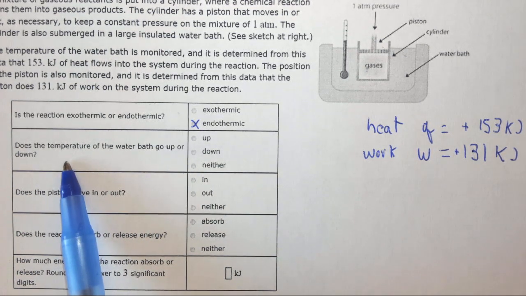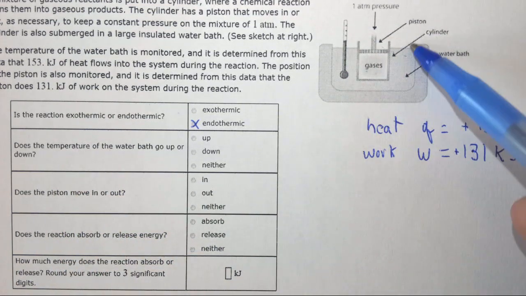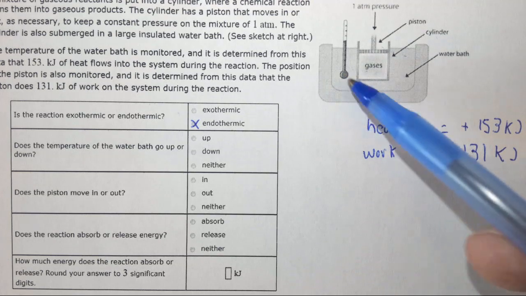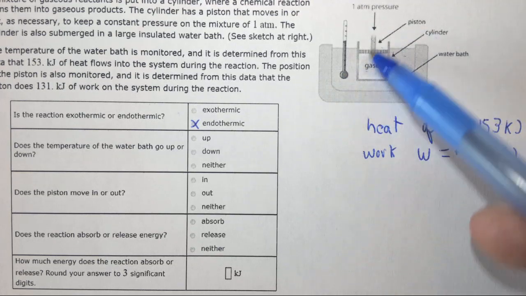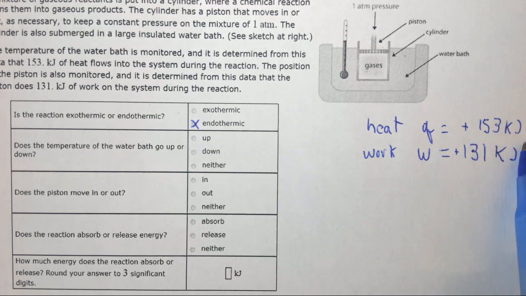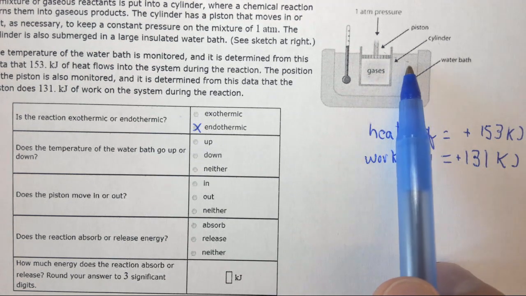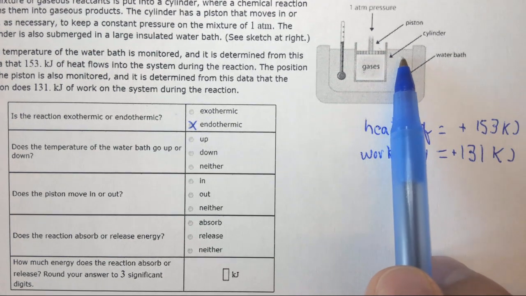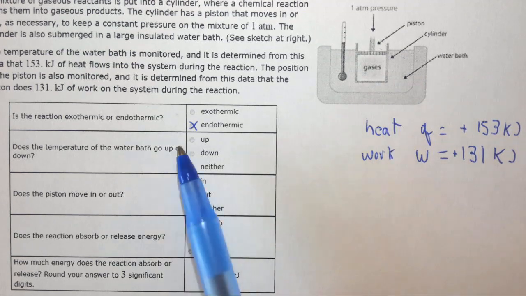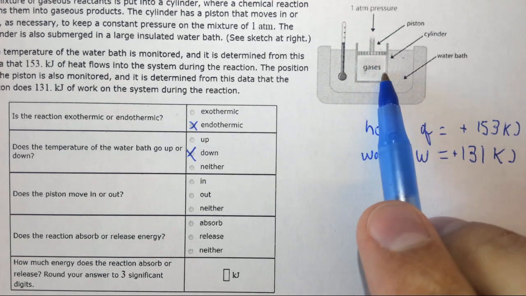Does the temperature of the water bath go up or down? This is always a challenging question to answer. Keep in mind that the water bath is the surroundings. It is external to the reaction. The reaction is the system which is occurring inside of this piston. If the reaction gains 153 kilojoules of heat, where must that heat energy have come from? It must have come from the surroundings. So the water actually has to get colder. So the temperature of the water bath actually goes down because if the system gains heat, the surroundings must lose heat.